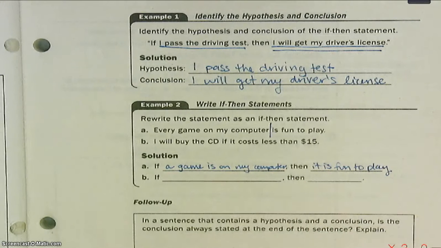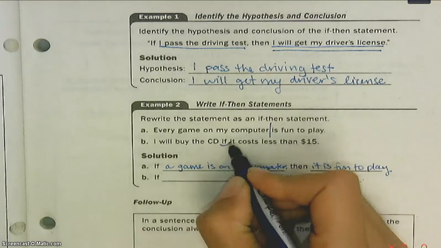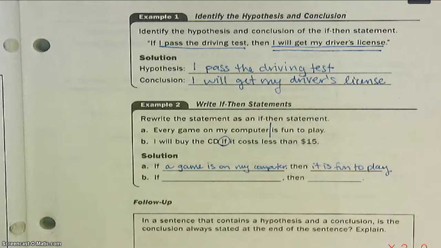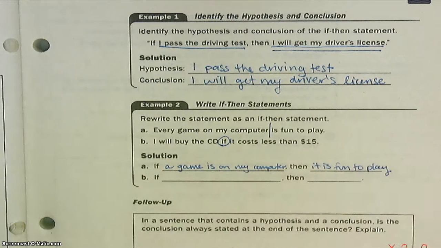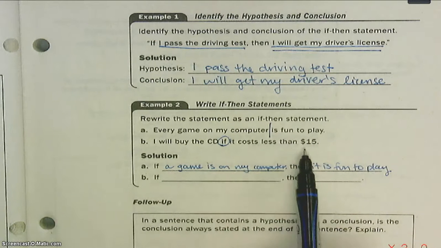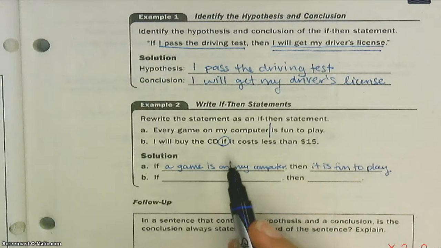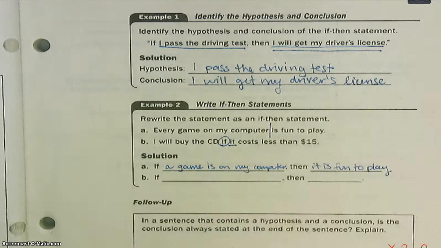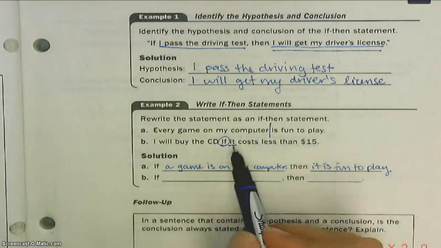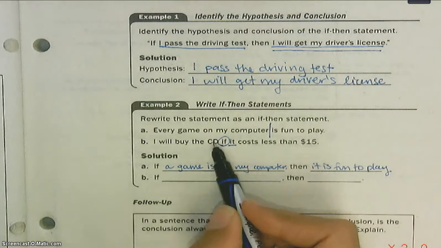In the next one, letter B says, I will buy the CD if it costs less than $15. If you see an if, you need to use that if. And we need to take this and put it at the beginning. If it costs less than $15, well, that needs to go at the beginning, but I don't like the it here, because I don't know what it is referring to. This it is referring to the CD.